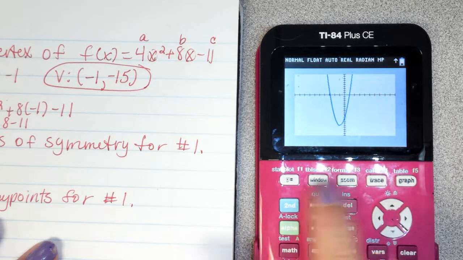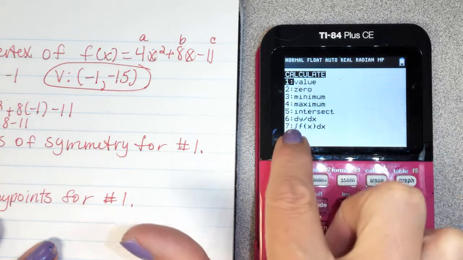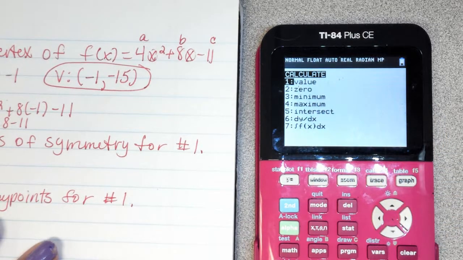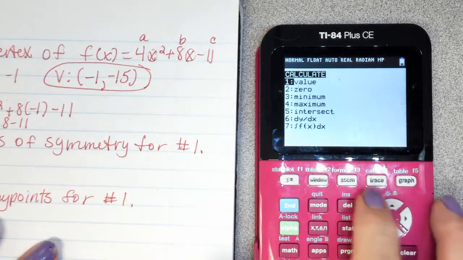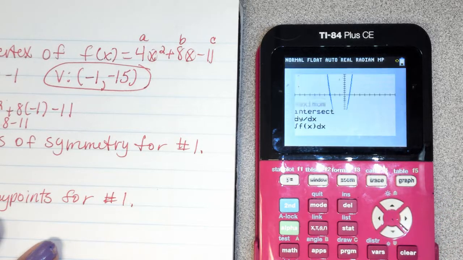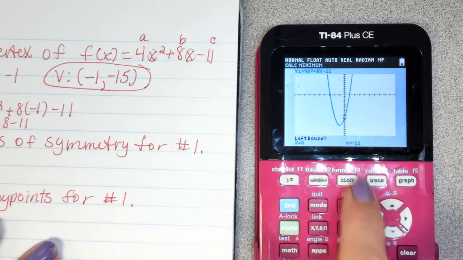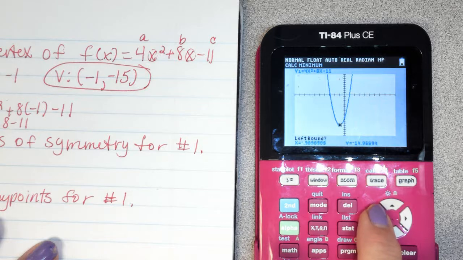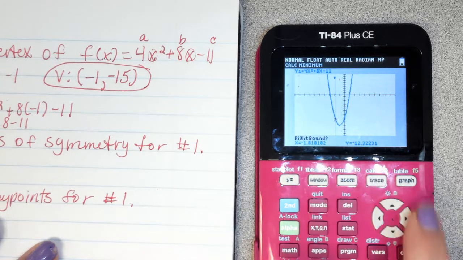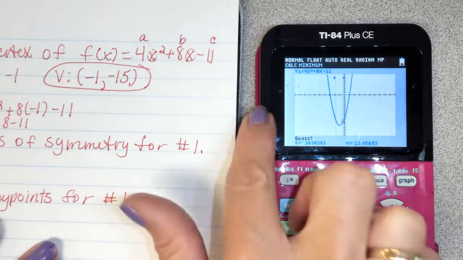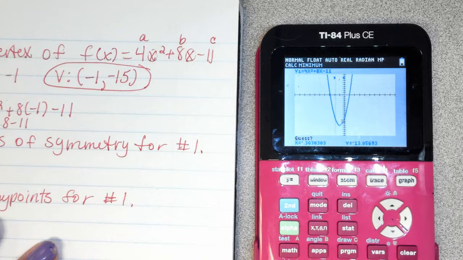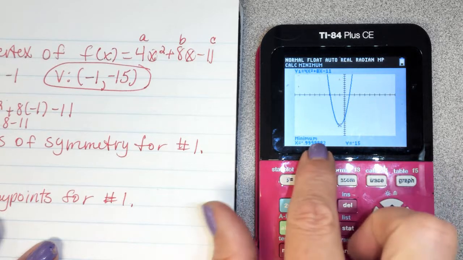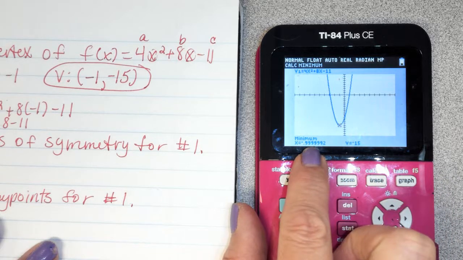When I go to second trace, which one of these is going to tell me the vertex? Minimum, right? So I go down to the minimum and it's going to say what's on the left of the minimum. I arrow over, I push enter. Now it's going to say what's to the right of the minimum. I arrow over and I push enter. And then it says, do you want to guess? I push enter one more time. And here's going to be my minimum right there.